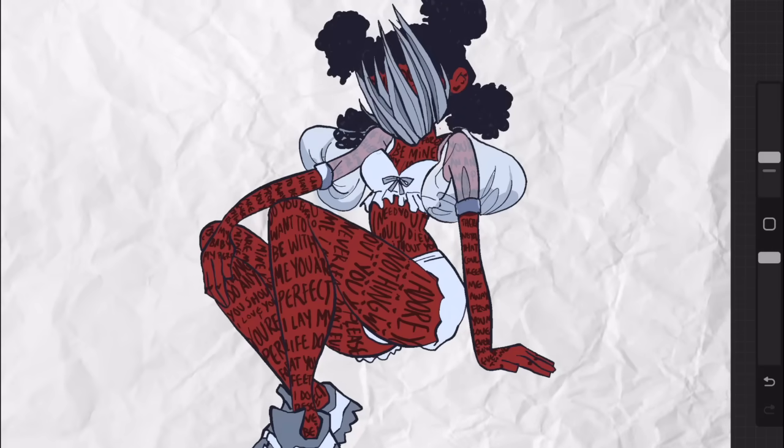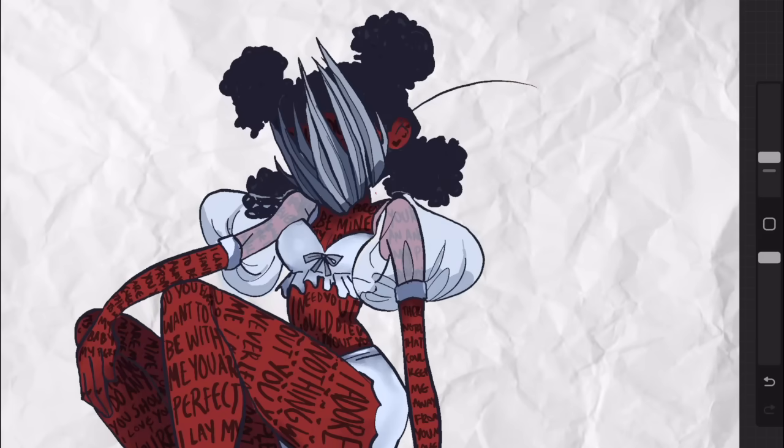I think she looks so interesting, and it made me want to do more heavily tattooed characters, even though hers are basically just like writing. And yeah, I don't know. I think it's very intriguing, especially because you can't see her face. It really forces you to focus on the other parts of the character design.